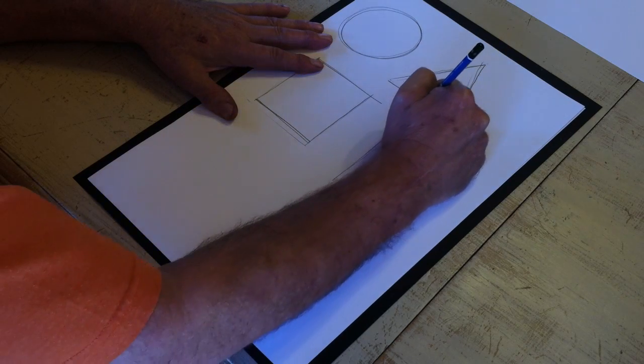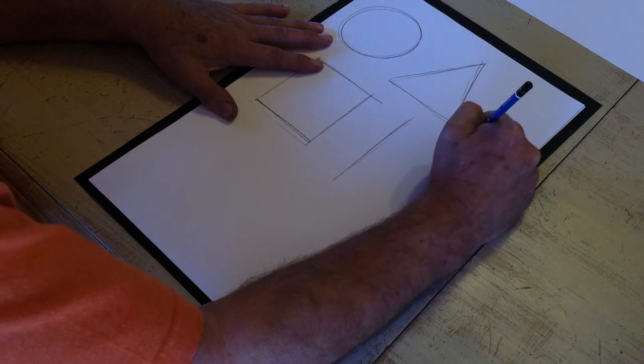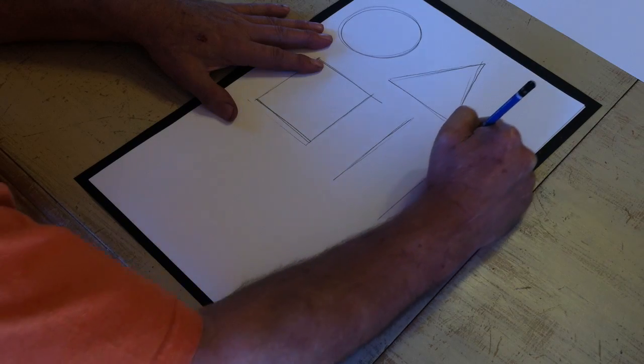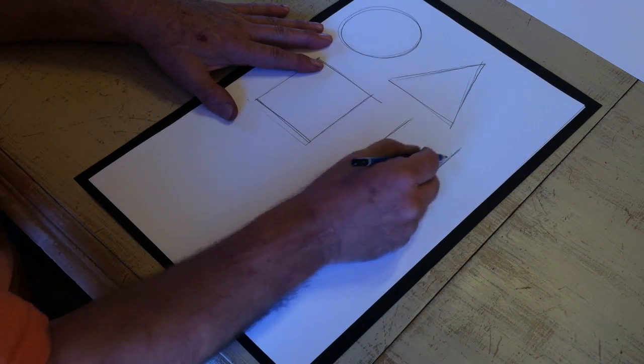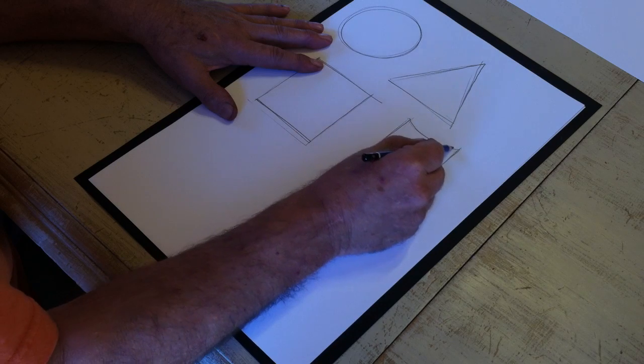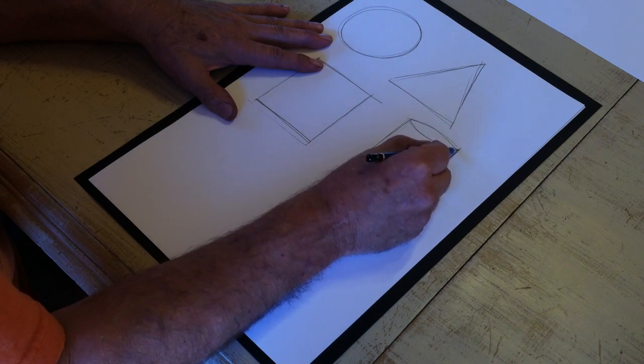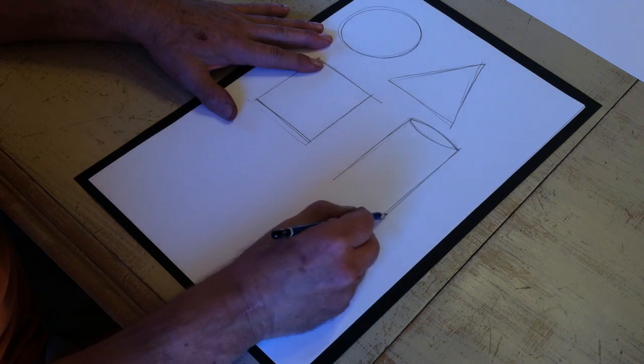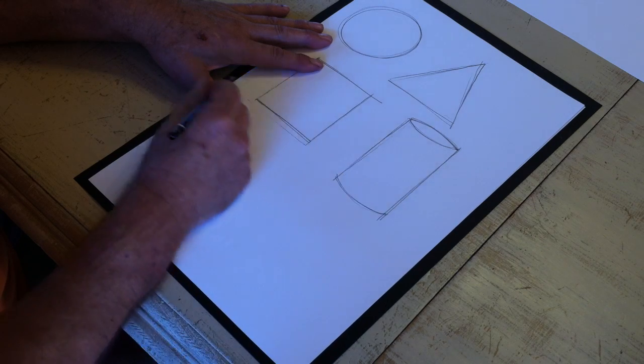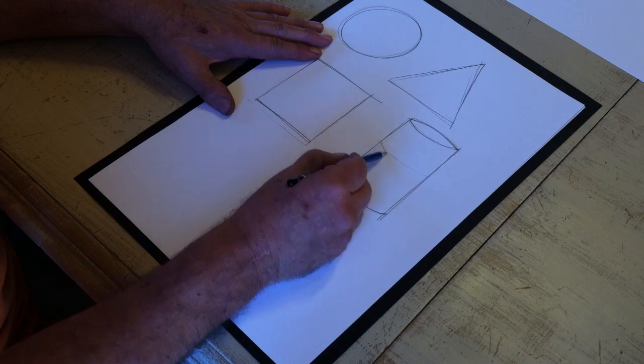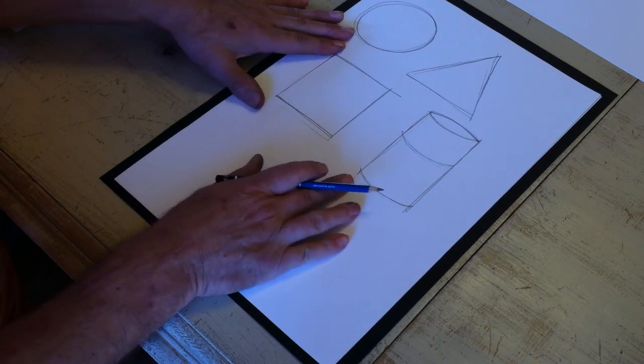Now for the first part of this project, you are going to draw just like this, these 6 different shapes on a piece of paper. That is the first part of your assignment. So there's your cylinder. The next one is a cone.